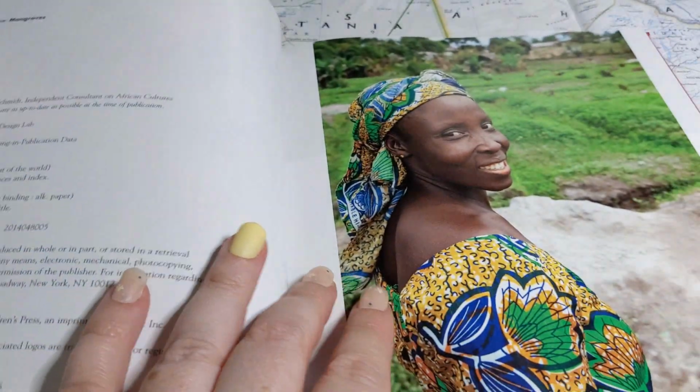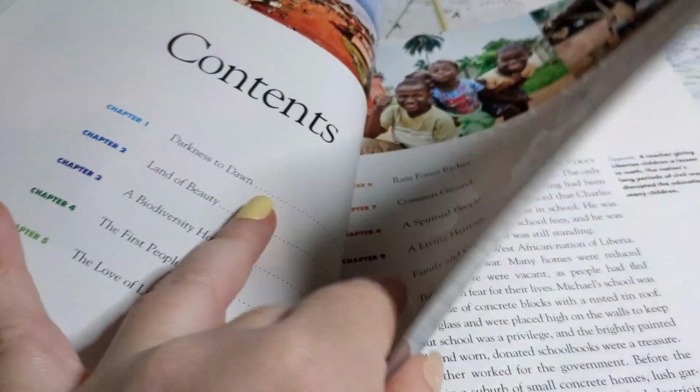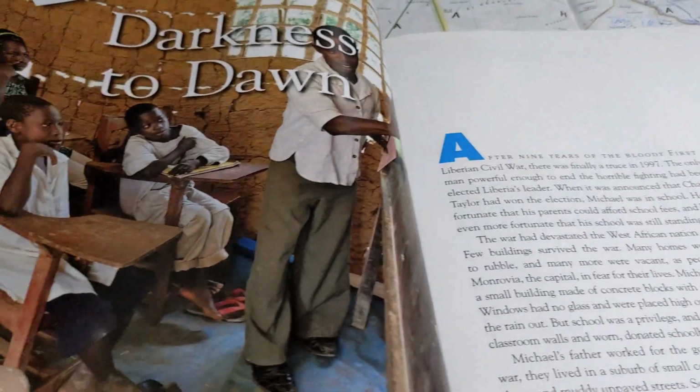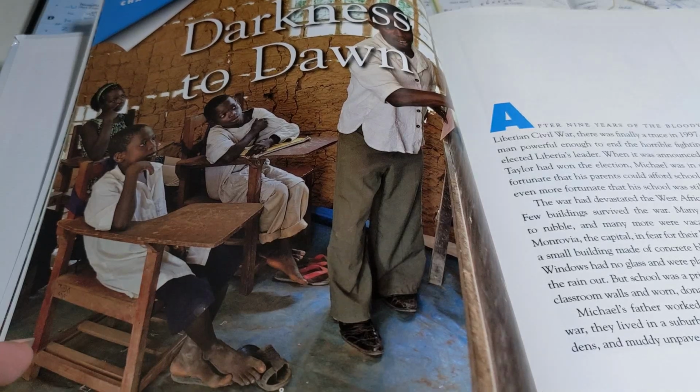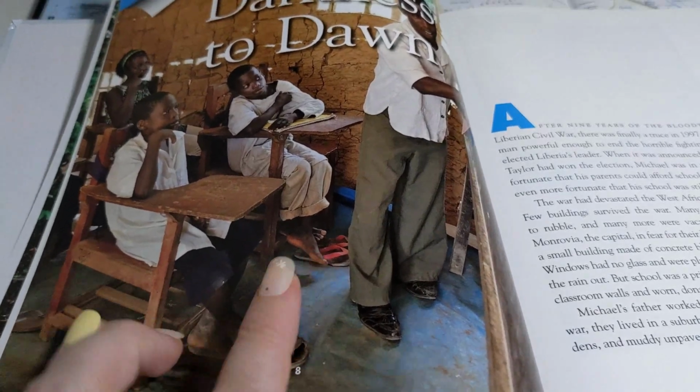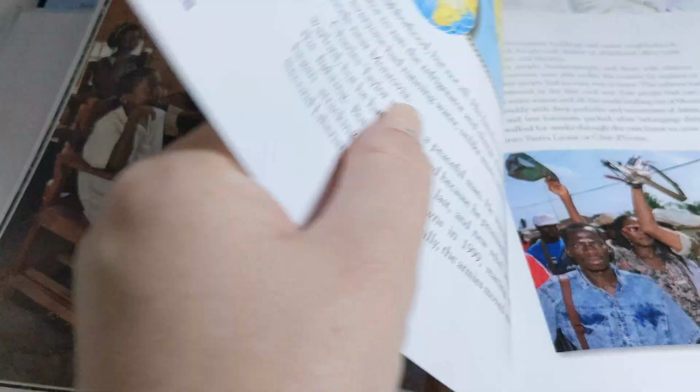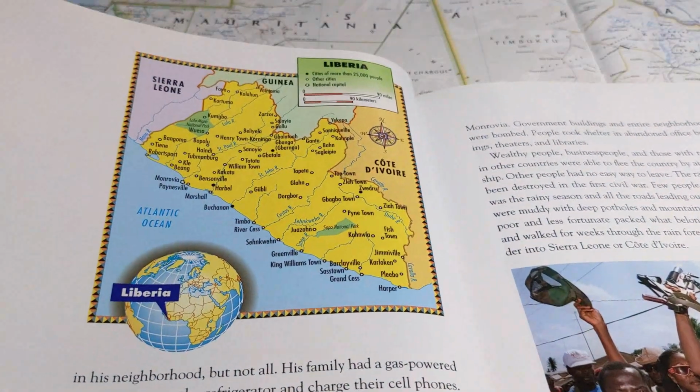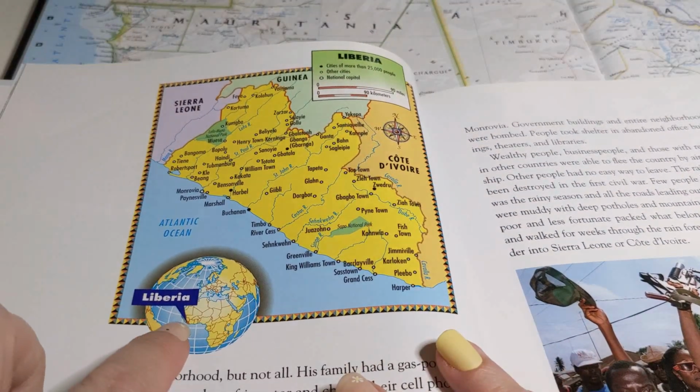There's a lovely looking lady working hard at school. Awesome. They get to take their shoes off at school. That's pretty cozy. Here's a good political map of Liberia showing you where it is in Africa as well.